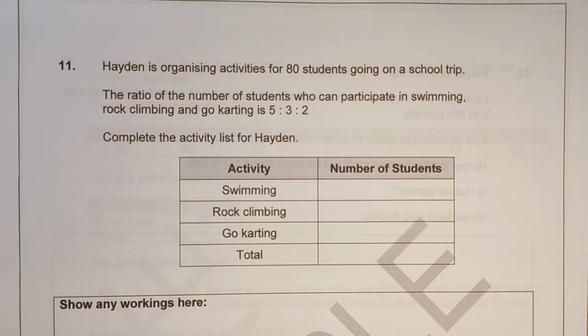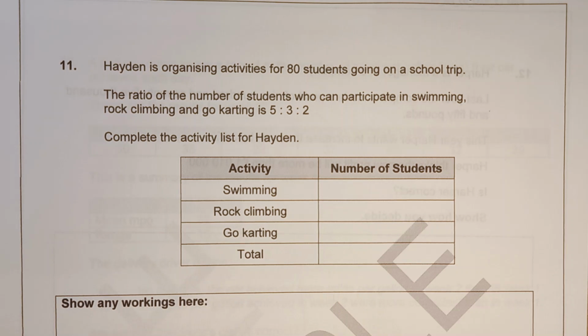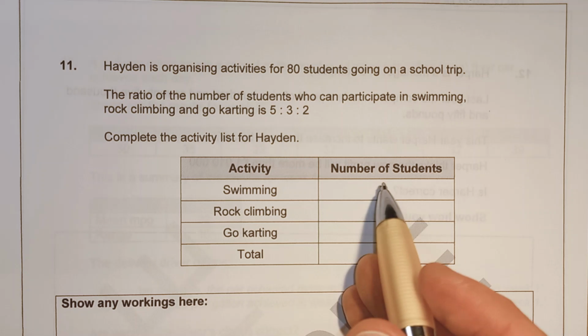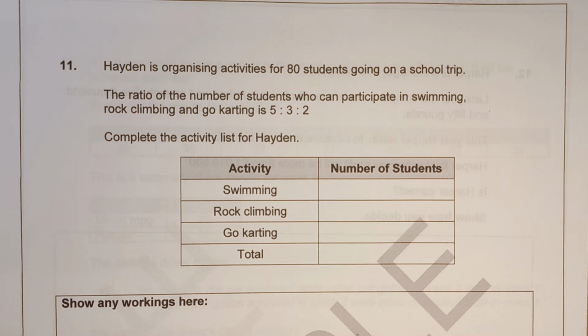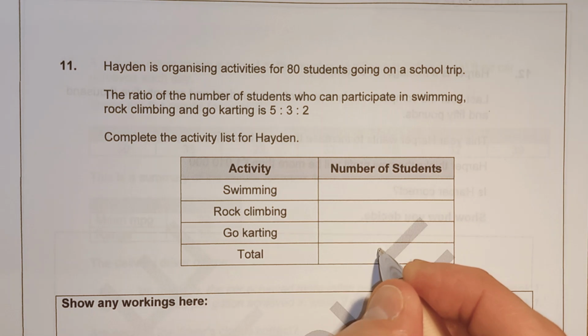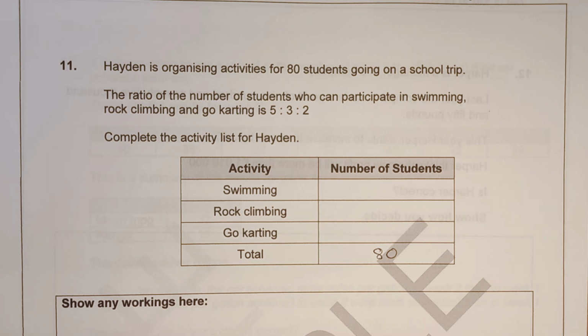Question 11. Hayden is organising activities for 80 students going on a school trip. The ratio of the number of students who can participate in swimming, rock climbing and go-karting is 5 to 3 to 2. Okay. Complete the activity list for Hayden. So we want to know how many students are doing each one. Well, we know there's 80 in total, so that's going to be our total there.